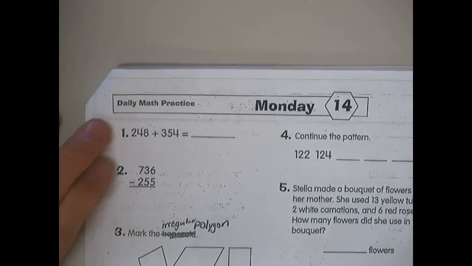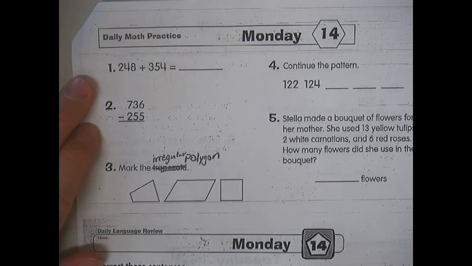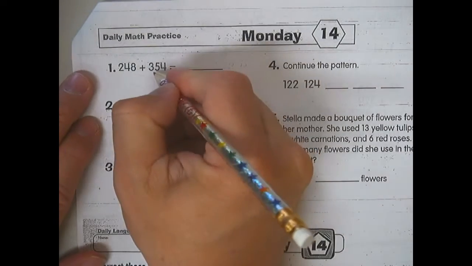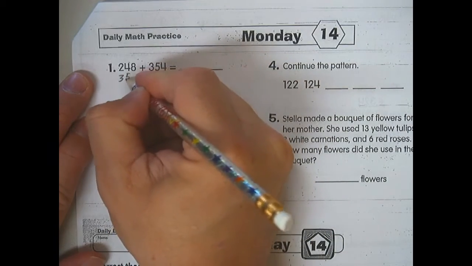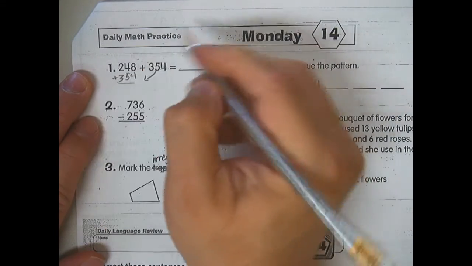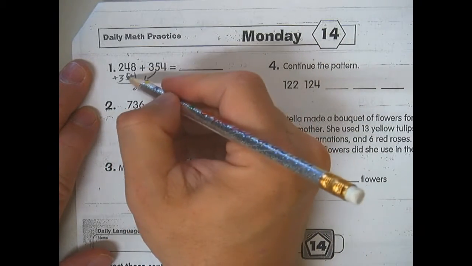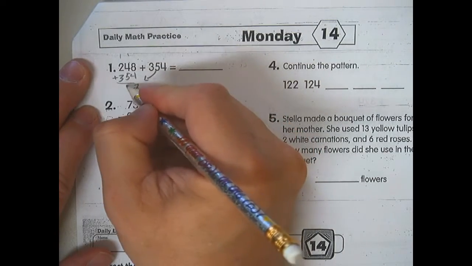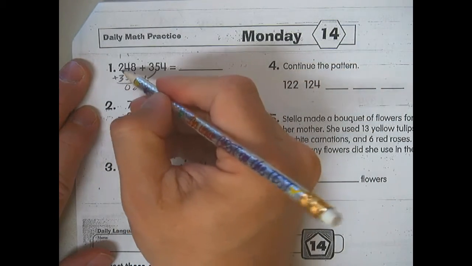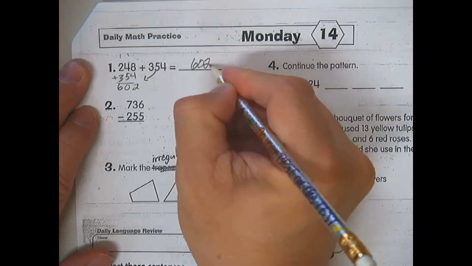All right, let's do some adding right here. So 248, 354. Let's just put that down here. 354, add that. So 8 plus 4 is 12. And 5 plus 4 is 9, plus 1 more is 10. And then 3 plus 2 is 5, plus 1 more is 6. So 602.